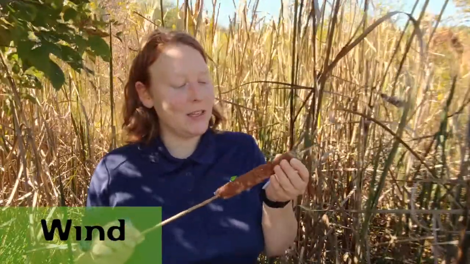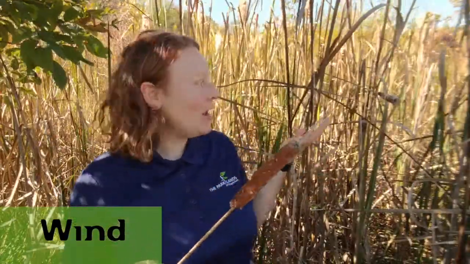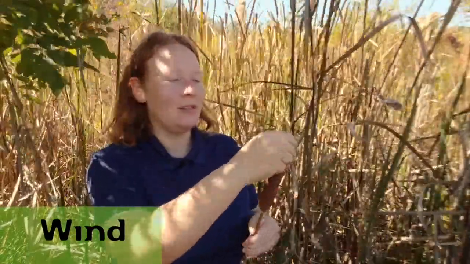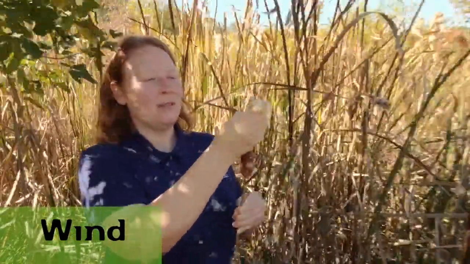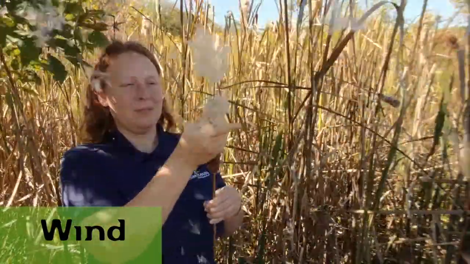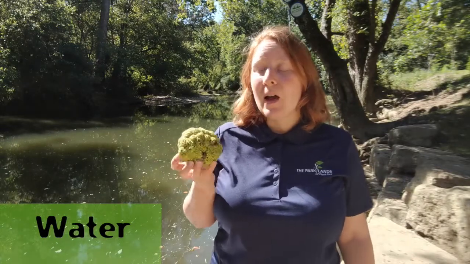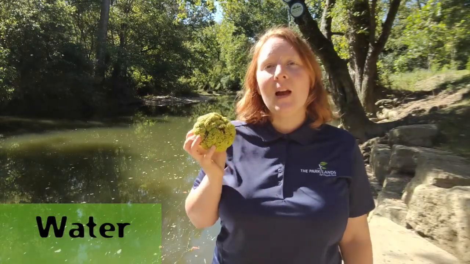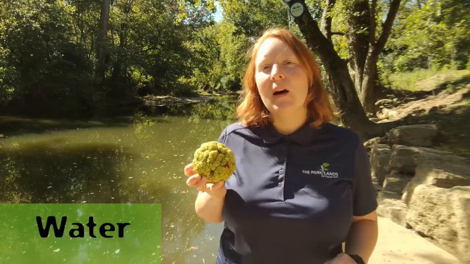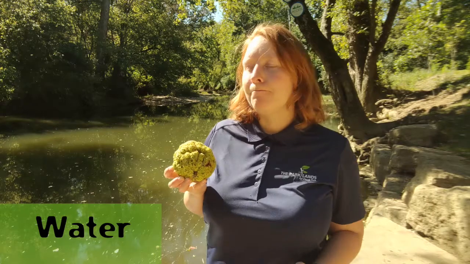This thing that looks like a corn dog is a bunch of seeds from the cattail behind me, and this uses the wind to disperse itself. The Osage orange tree likes to grow near water, and when the fruit is ripe and ready, it's going to roll off into the water and float downstream to land on some other bank and grow a new tree.